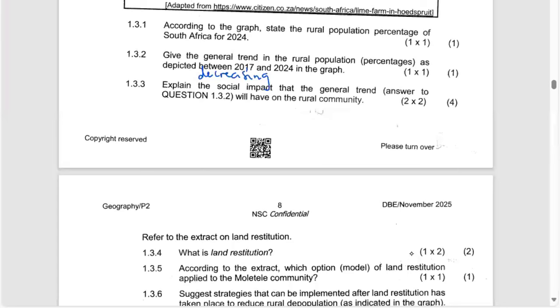Explain the social impact that the general trend, question 1.32, will have on rural communities. Social impact. We are looking at a problem here. This is question number 1.33. I'll just try to indicate here. We're on question number 1.33. We want to look at the social impacts of which problem, of a decline?